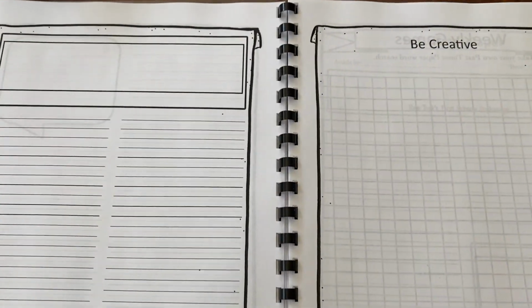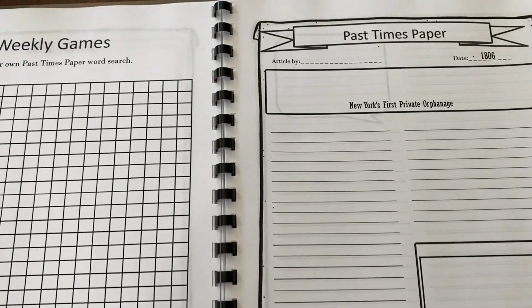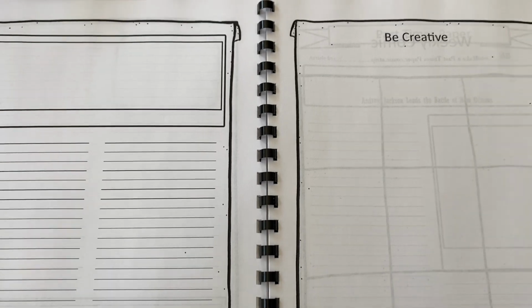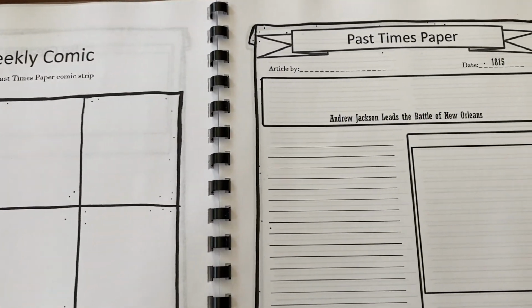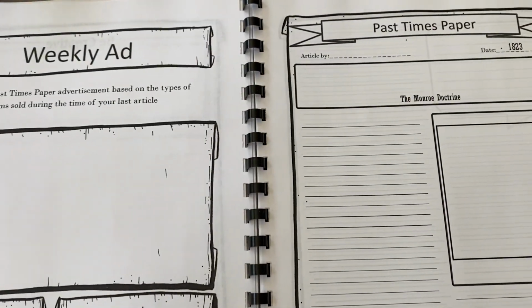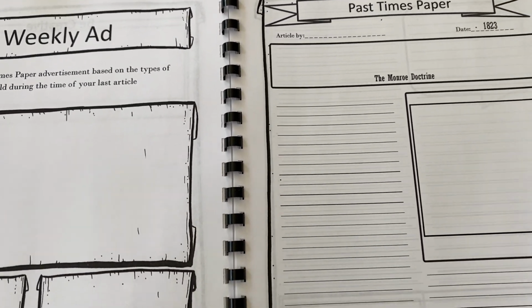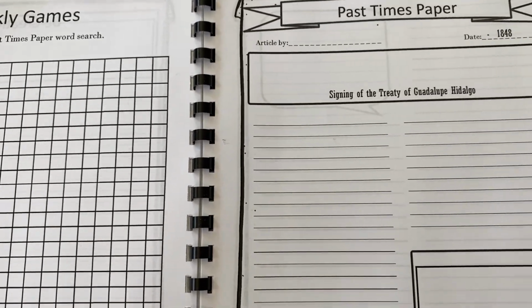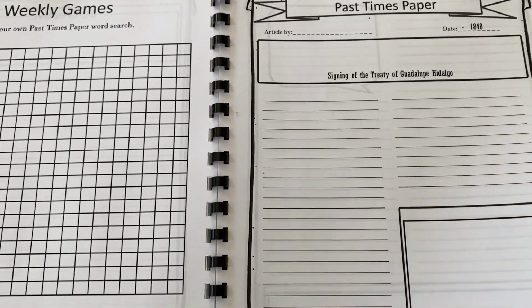Alexander Hamilton's death by duel. New York's first private orphanage. Andrew Jackson leads the Battle of New Orleans. The Monroe Doctrine. Signing of Treaty of Guadalupe Hidalgo.